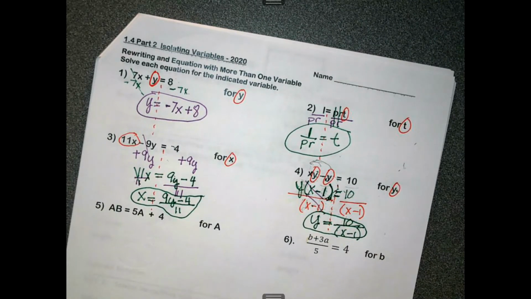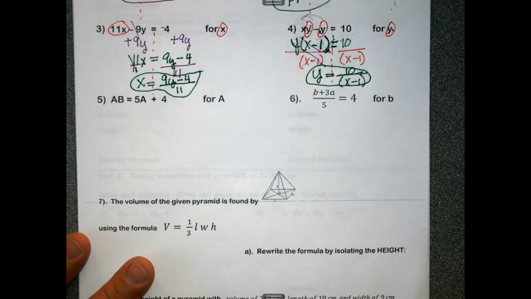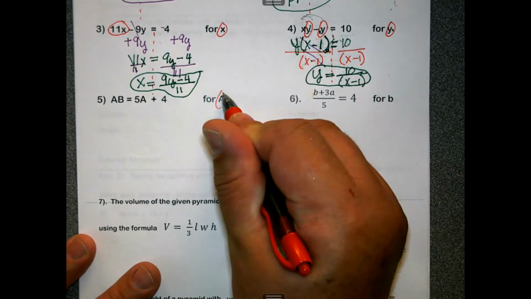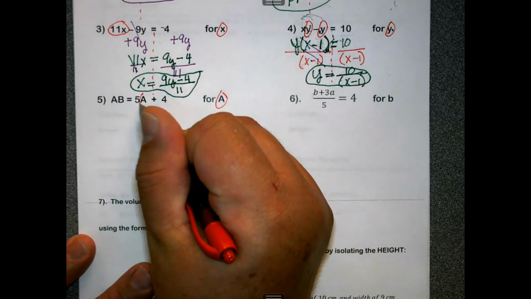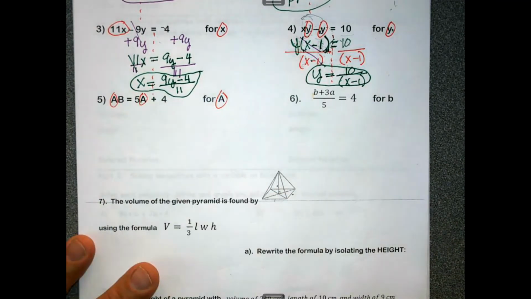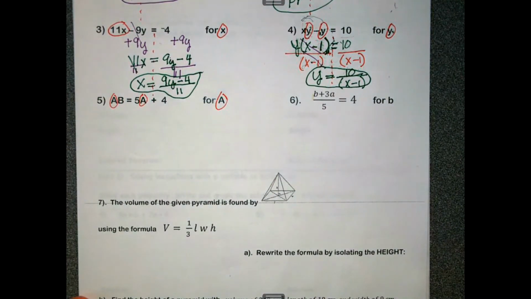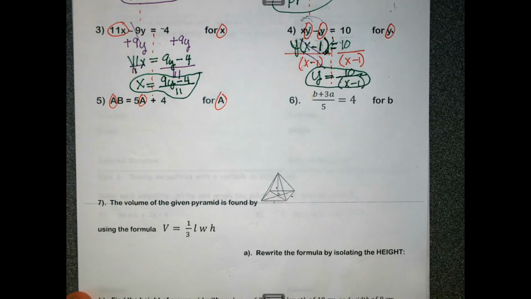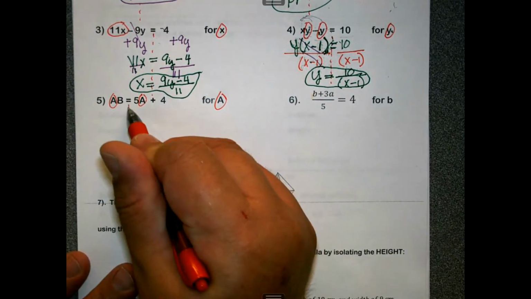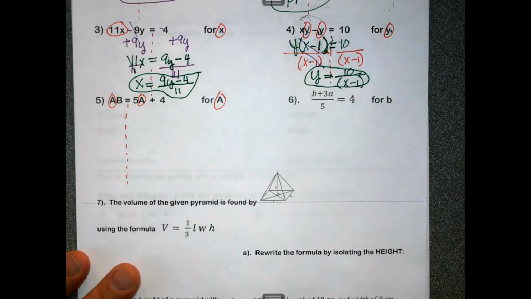Okay, number 5. Got to solve for A. Well, here I have an A, and here I have an A. So you're probably saying to yourself, well, Mr. D just told us that when we have a variable in two terms, we're probably going to have to use that undistribute property, right? Can't do that because they're not on the same side. So the first thing we have to do is get them on the same side, right? Then we can do it.